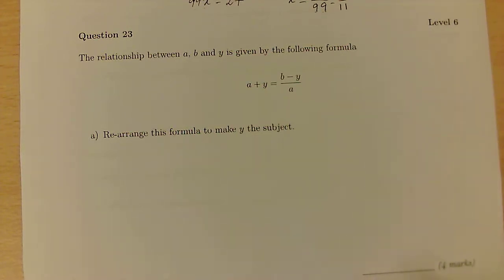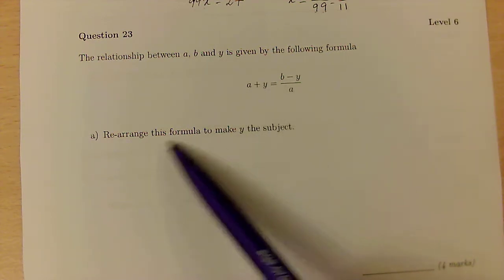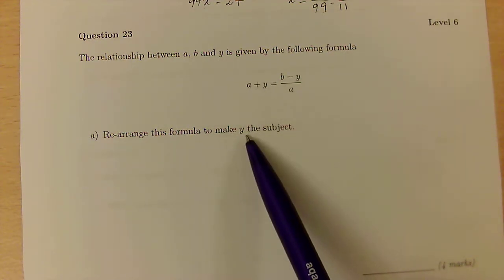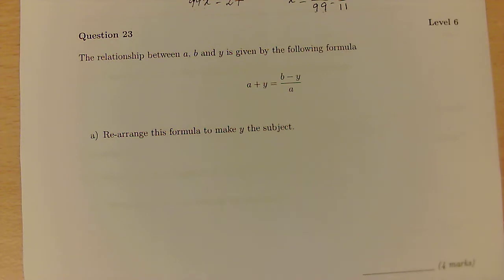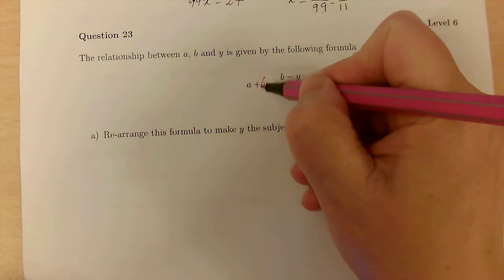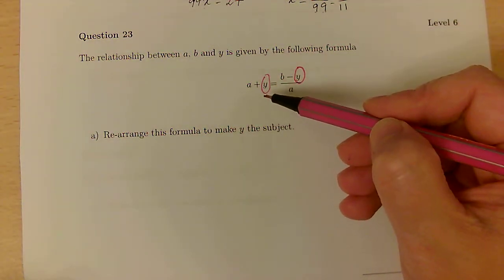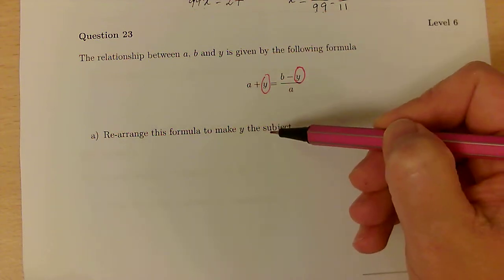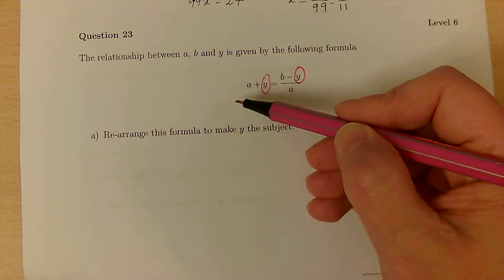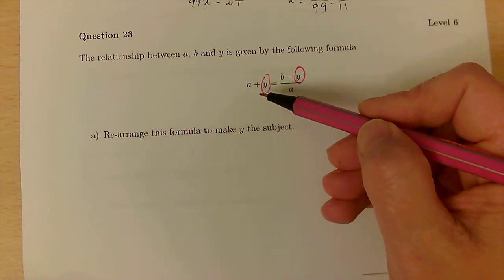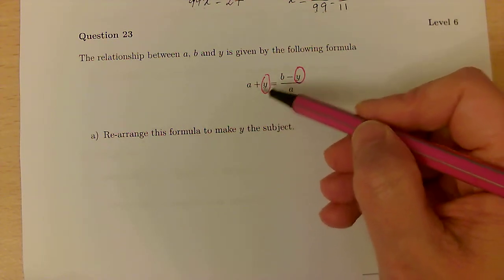And the question 23, we have a relationship between quantities a, b, and y given by this formula. We need to rearrange this formula to make y subject of the formula. As you can see here, we have y on both sides of the equation. In order to make it subject of the formula, it has to be isolated on one side only. Therefore, we'll collect all y's on the left side, or for example on the right side, it doesn't matter, and then we'll factorize and then we'll divide by that factor to isolate y.